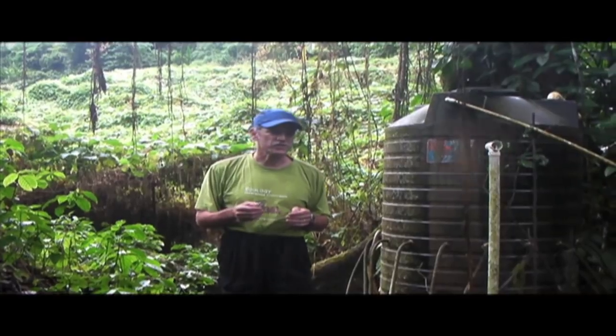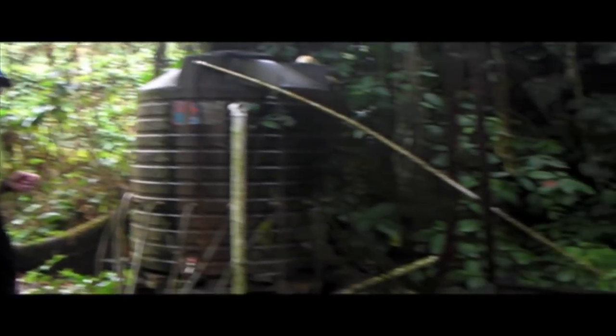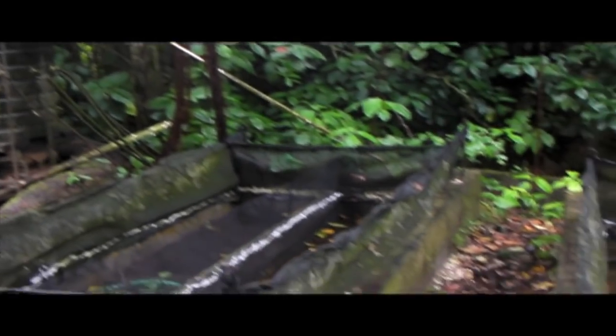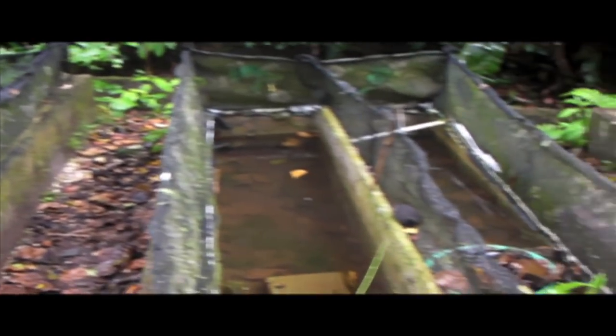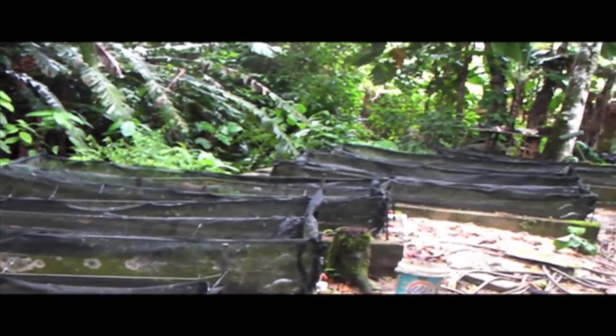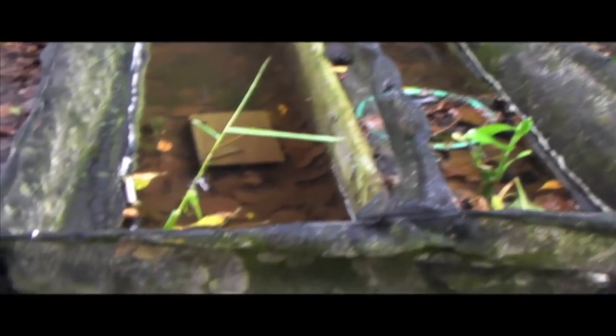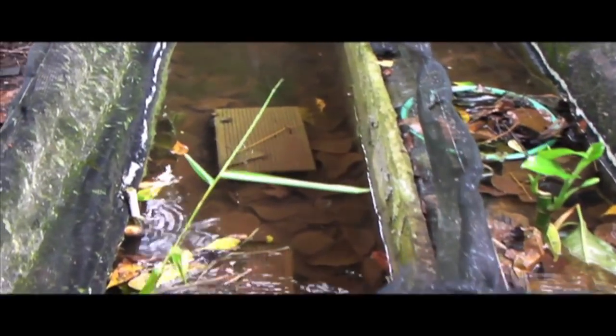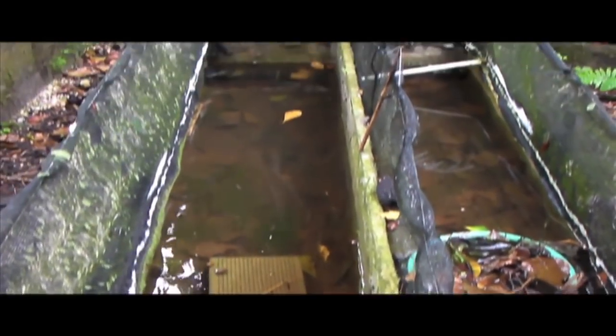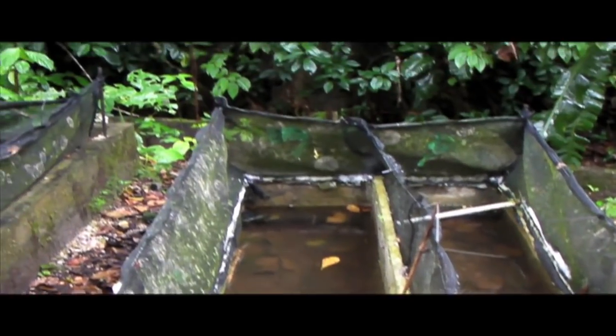And so what we've done is to set up what you see right here. This is a series of artificial streams. These are 8 different concrete channels, and each channel is subdivided into 2 different replicates. So we have a total of 16 replicate artificial streams in which we can do experiments. And 16 turns out to be a magic number for looking at cause and effect relationships. And I'll explain what I mean by that in a few minutes.